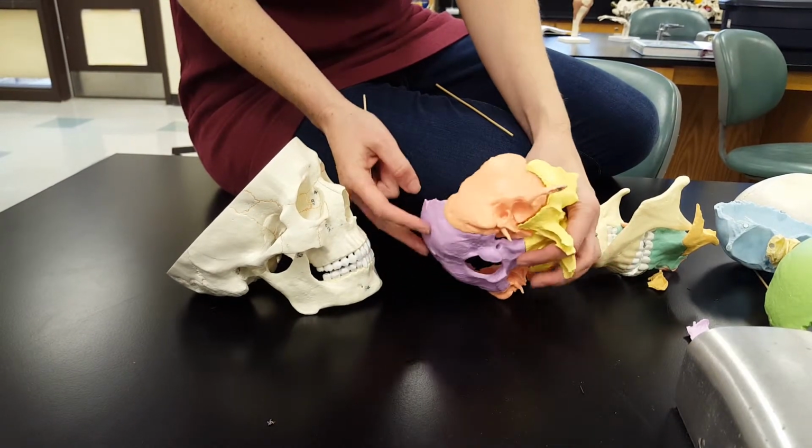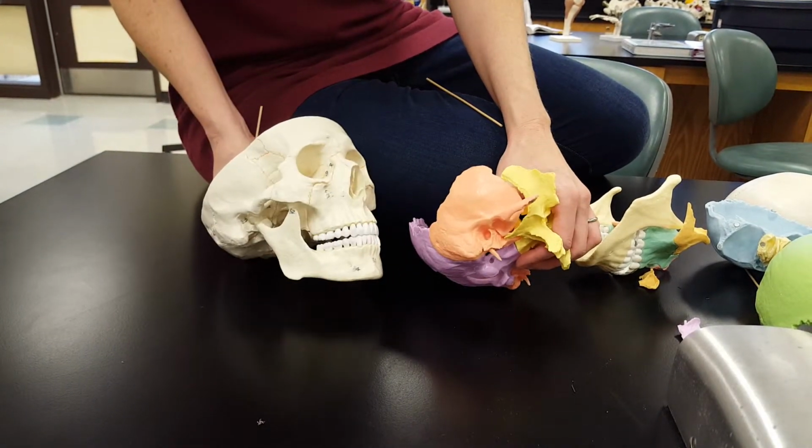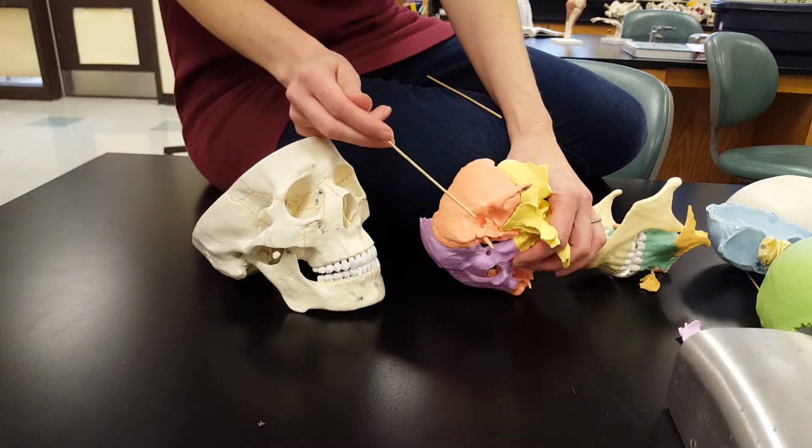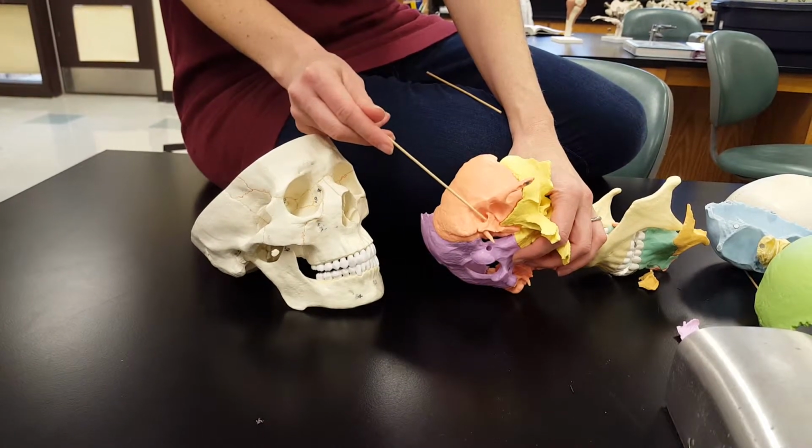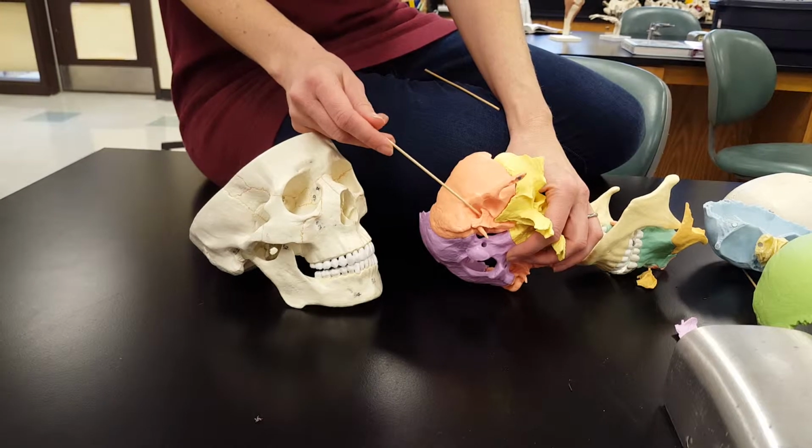Just hanging out. All right, so we'll hit this guy from this lateral view here. Let's start with that. What's that? The external acoustic meatus? Yeah, external acoustic meatus.